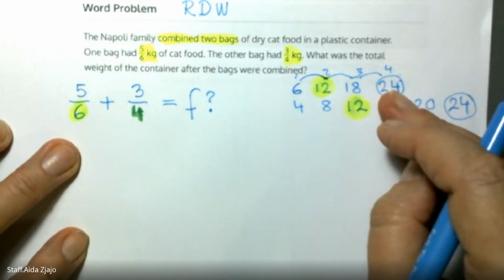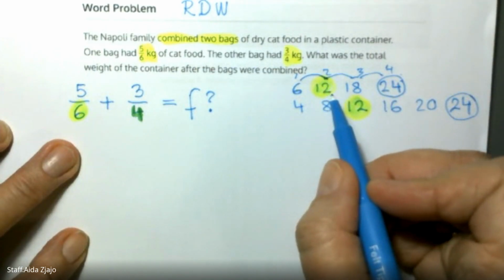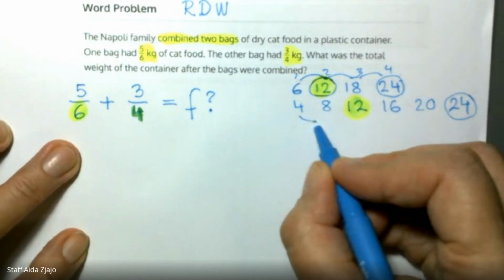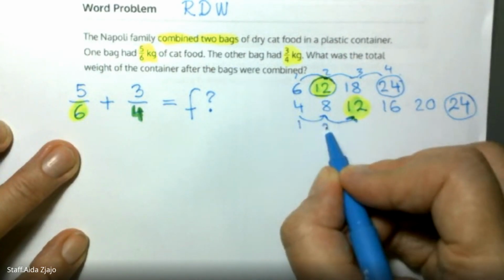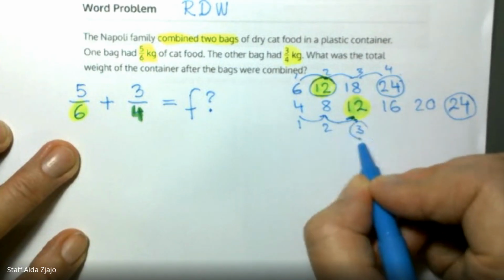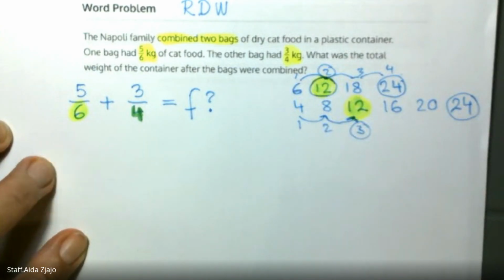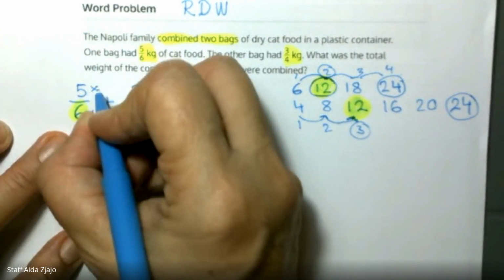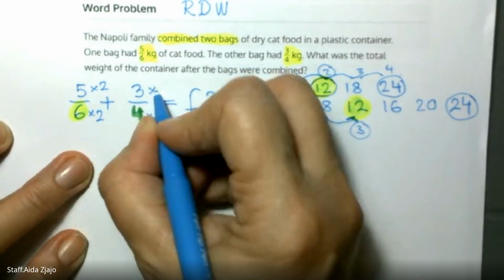I didn't mean to use 24. I want to do just 6 times 2 is 12, and I'm also going to do 4 times 3 is 12. So 6 times 2 and 4 times 3.